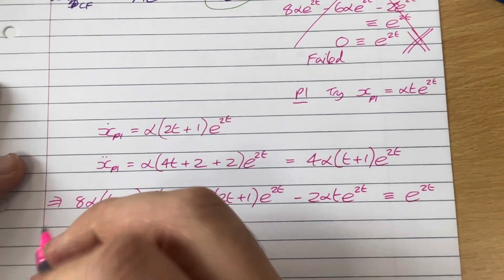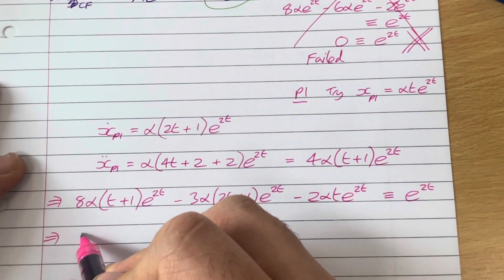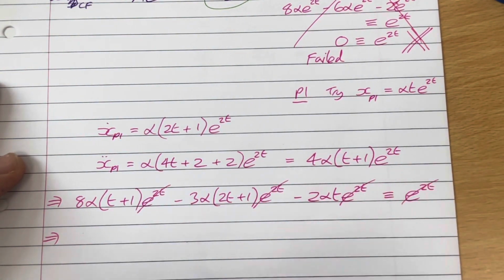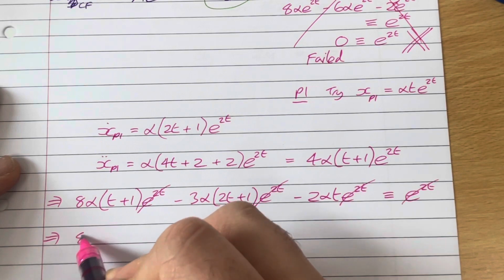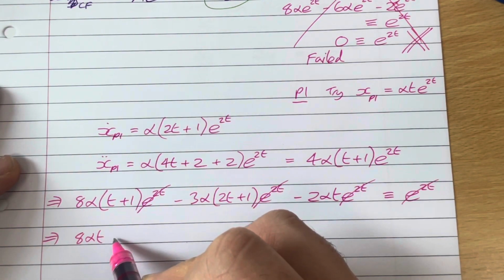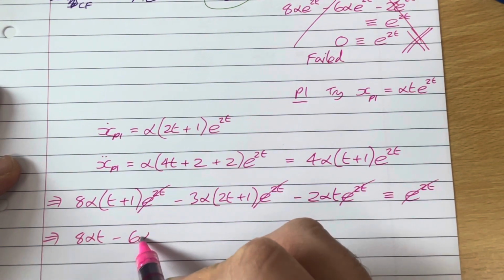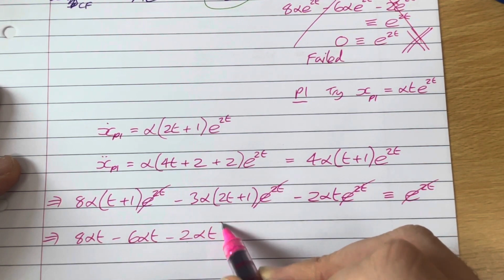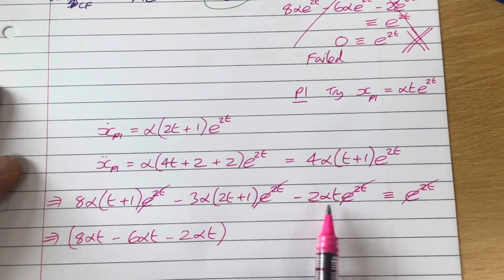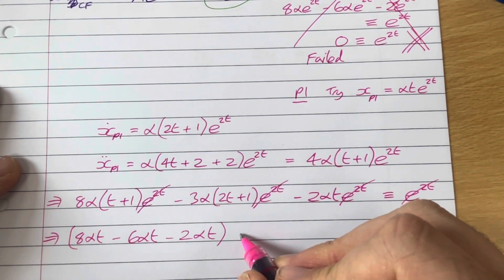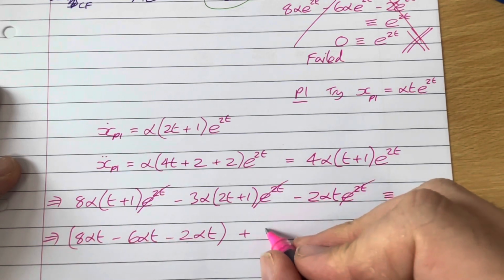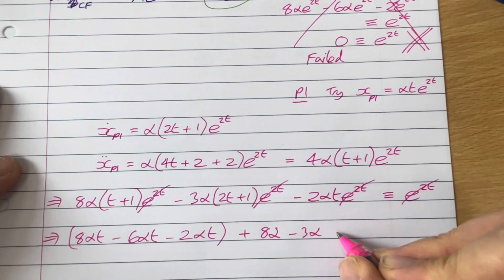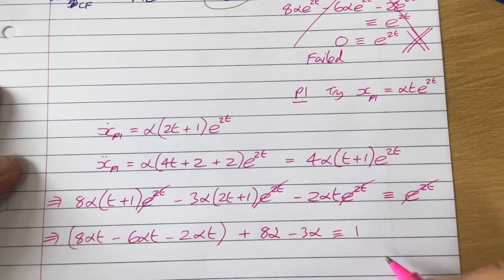Okay, so I'm going to first of all divide by all the e to the 2t, they can all disappear. So I'm going to get 8 alpha t minus 6 alpha t minus 2 alpha t. Okay, so that's all the ones where the t is present. And now look at the ones where the t is not present. I'm going to get plus 8 alpha minus 3 alpha. And I want that to be identical to the number 1.